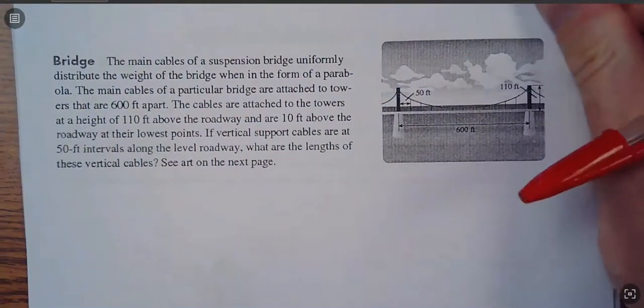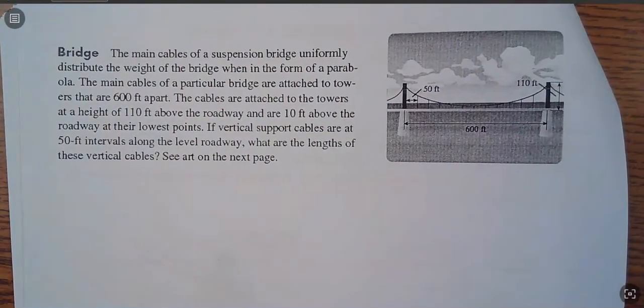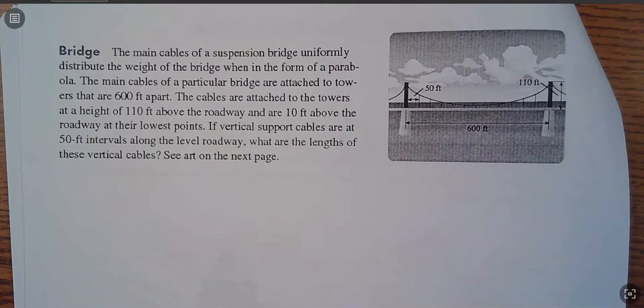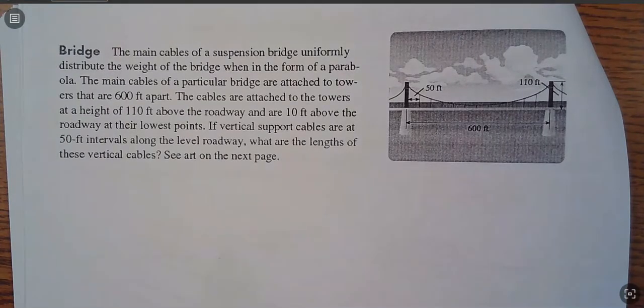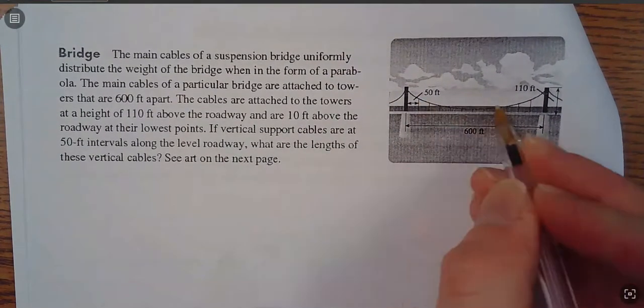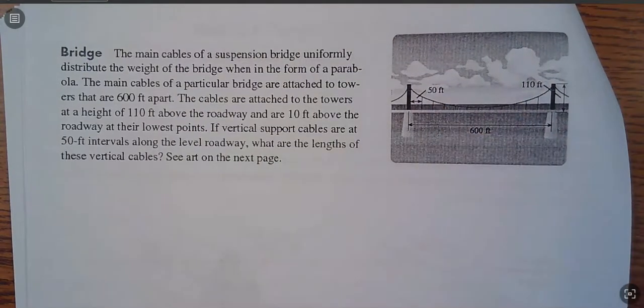Let's flip that paper over now. So a little bit more in-depth problem, but once I have my function, my calculator is going to find all the answers for me on this one. It says that the main cables of a suspension bridge uniformly distribute the weight when it forms a parabola. So if this line makes a parabola, that means all of those cables are holding the same amount of weight.